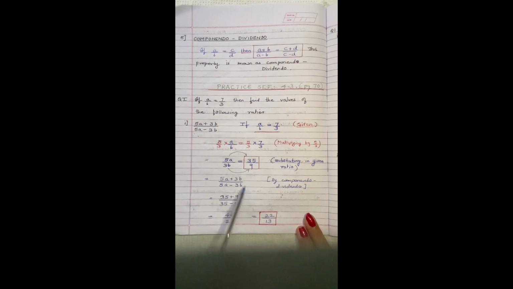So 5a is 35 and 3b is 9. So 35 plus 9 upon 35 minus 9, which is 44 upon 26, equal to 22 upon 13.